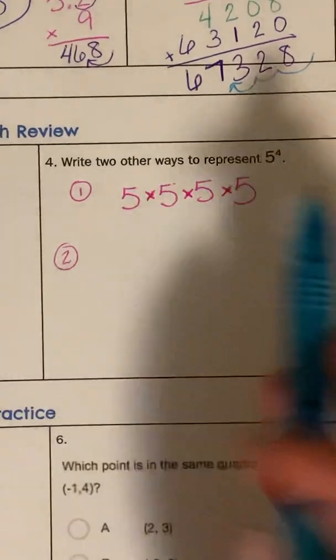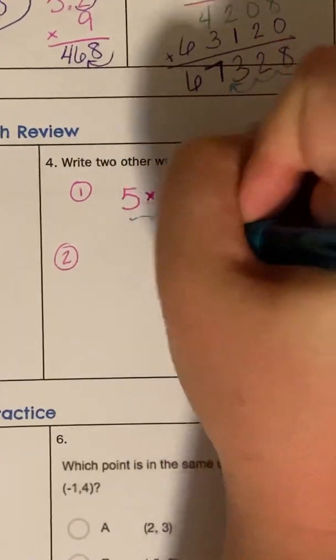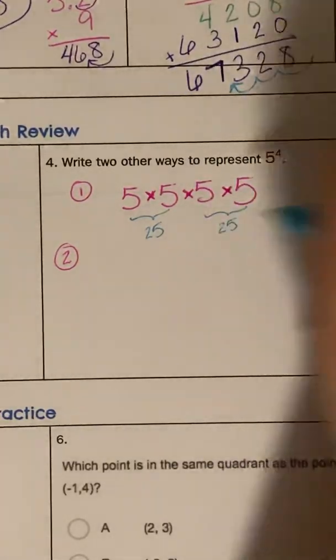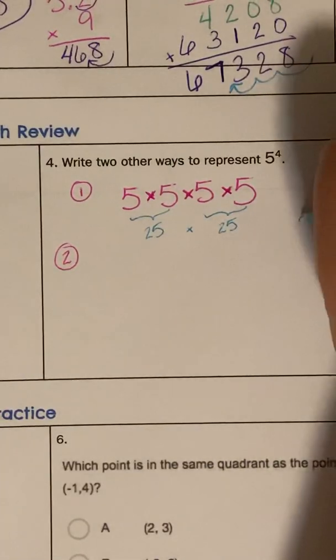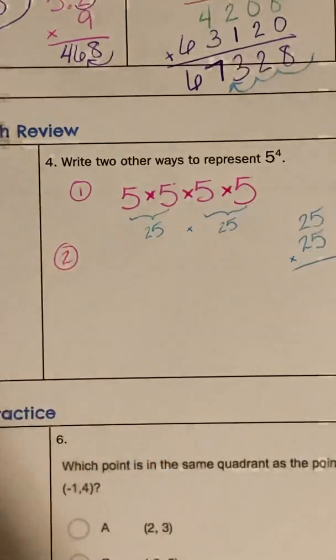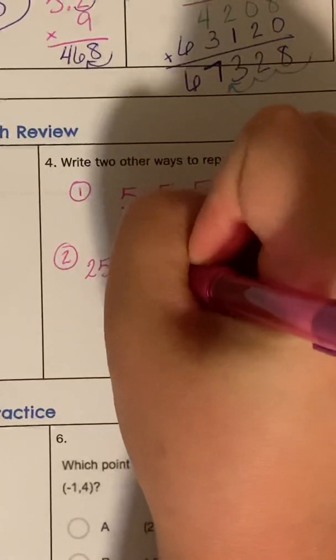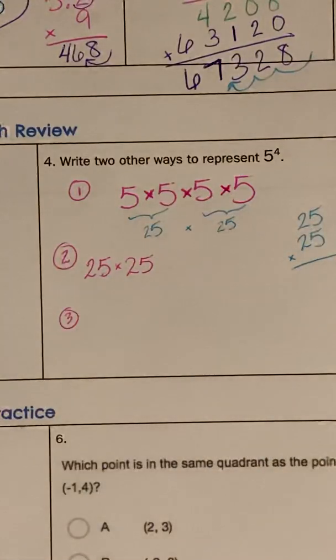So 5 times 5 is 25. 25 times 25. So actually, 25 times 25 is another way. Or there's another way.